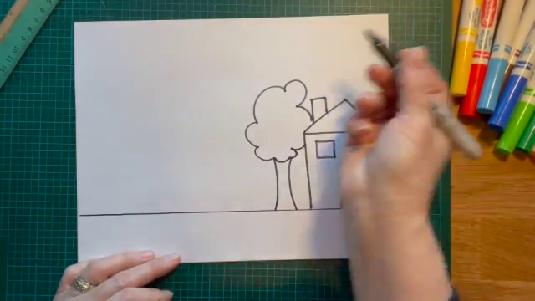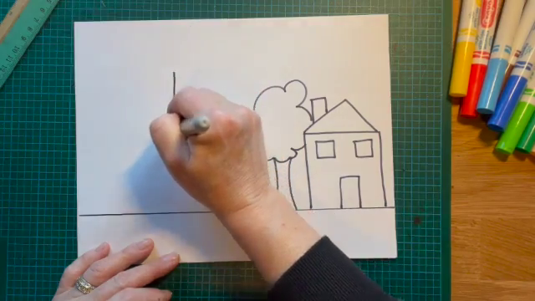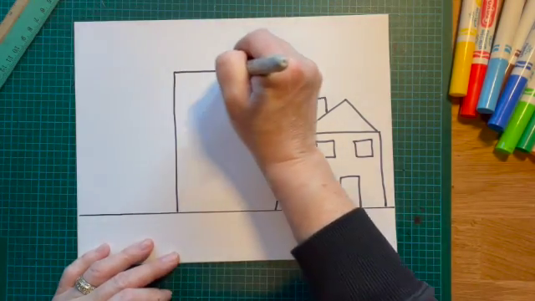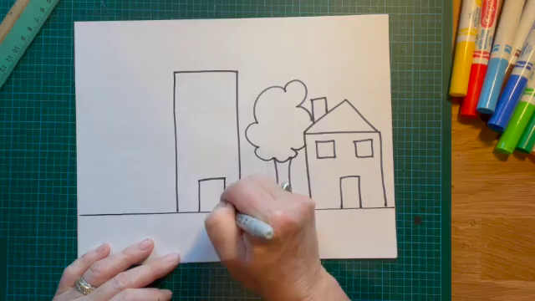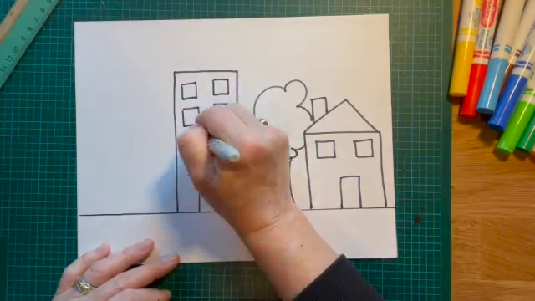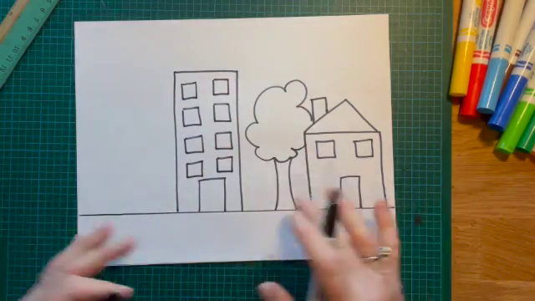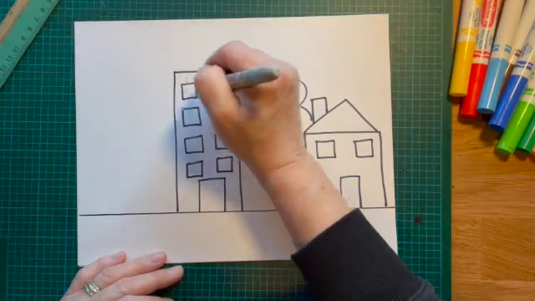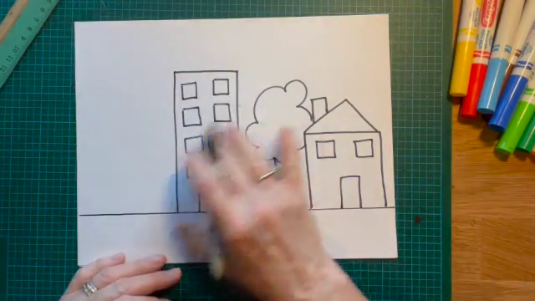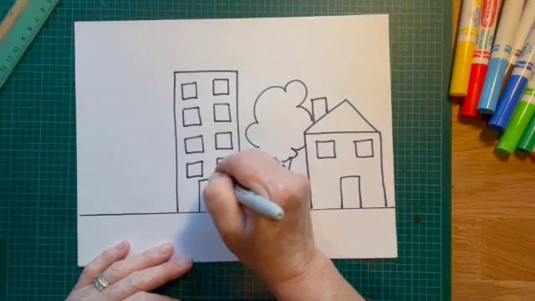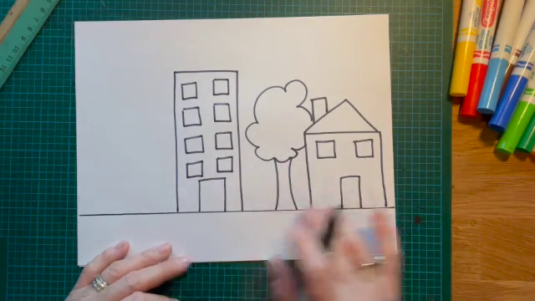The next thing I want to do is I think I'm going to draw an apartment, because you might see that on a street. And like I said, I want to keep it simple. I'm not going to draw any lines in the windows. I just want to keep it simple. I'm not even going to add anything to the doors.